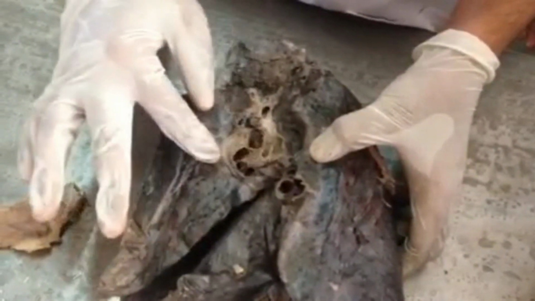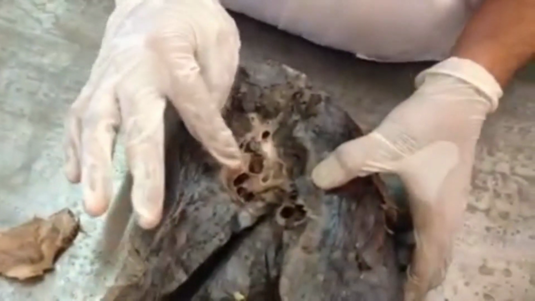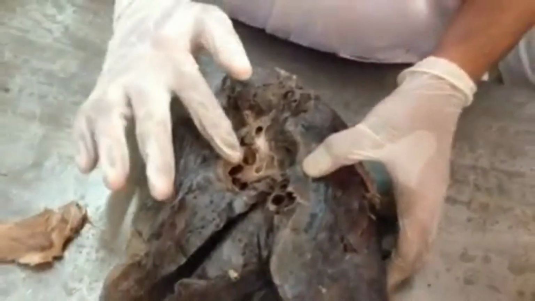Pulmonary vein, no? Three, no? Yeah, but this and this. But there are three openings inside. And this is the artery, pulmonary artery.